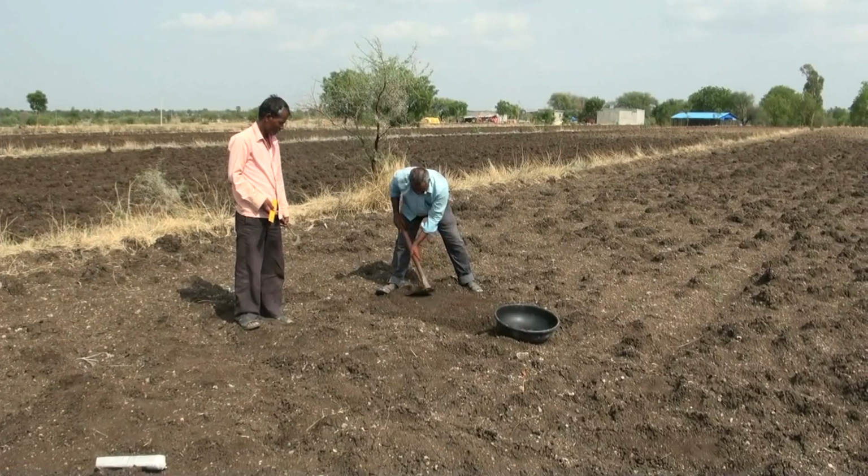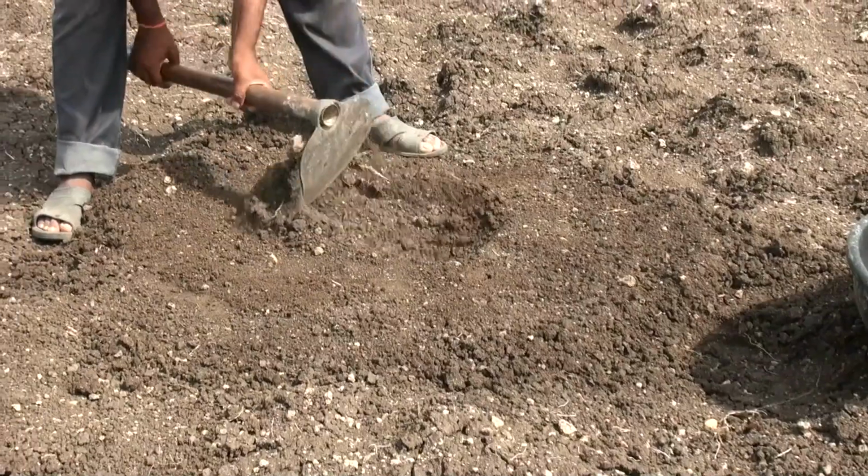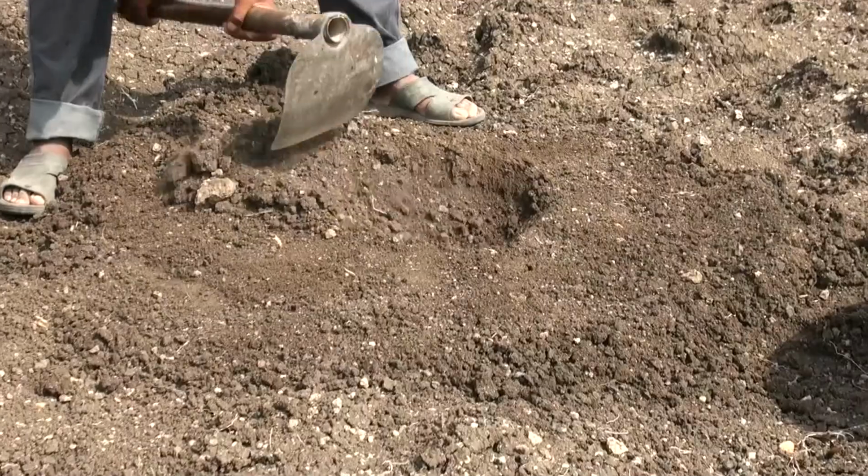In order to collect soil sample, remove surface litter like roots, stones and grass from sampling spot.